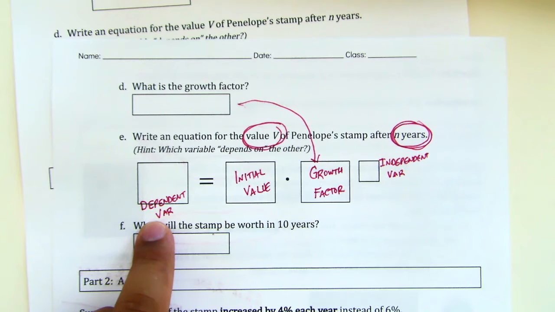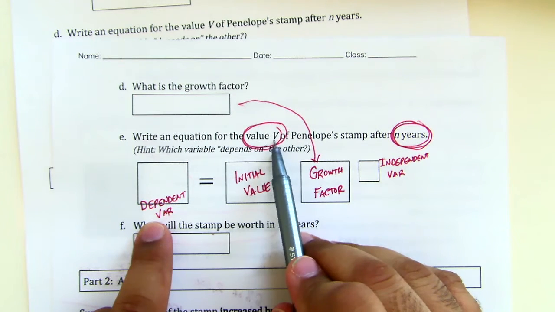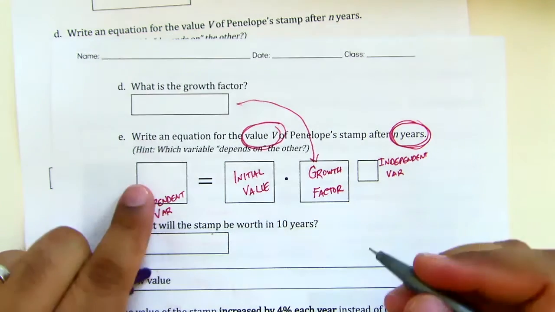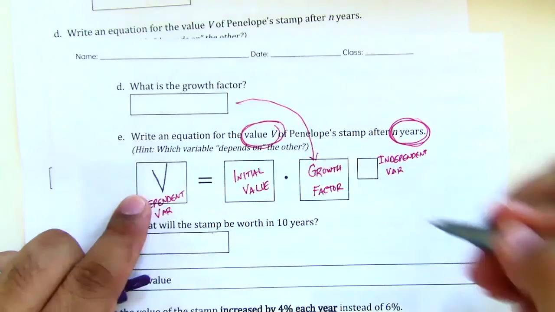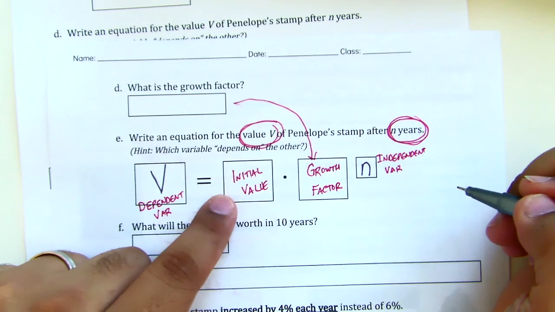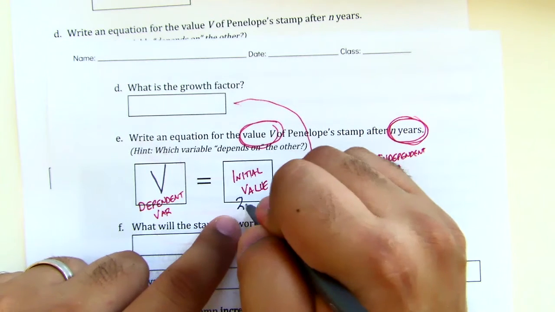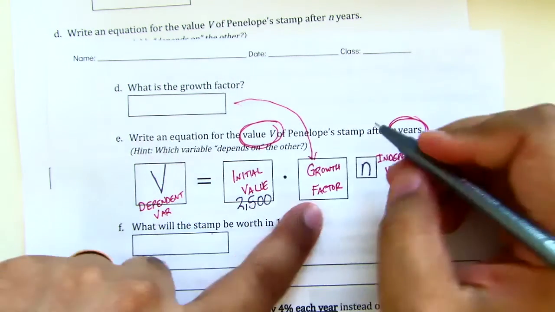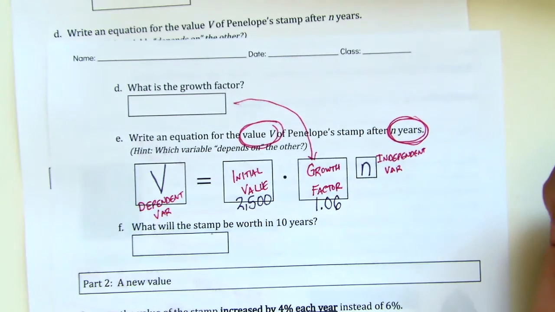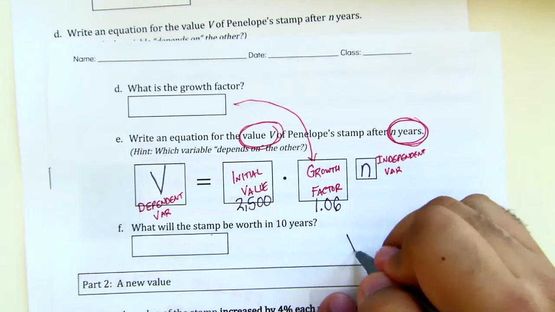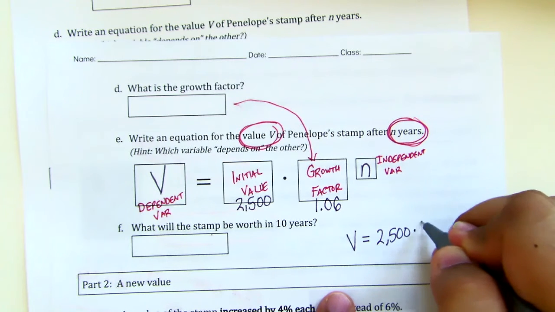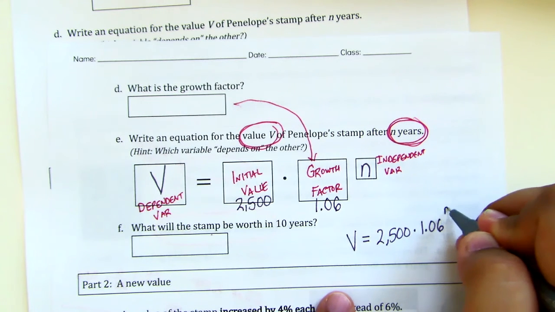Okay, so the value of the stamp depends on how many years have passed by, right? That tells me that value is my dependent variable. So the value of the stamp goes here. My independent variable goes here. My initial value we found on the first page, remember, was the initial price of the stamp, so 2,500. And the growth factor, which you should have found, was 1.06. All right, so this looks a little bit messy, but the way that it would look is basically V equals 2,500 multiplied by 1.06 raised to the nth power.